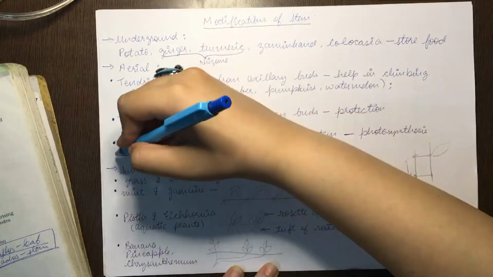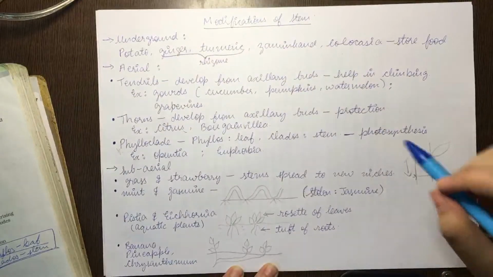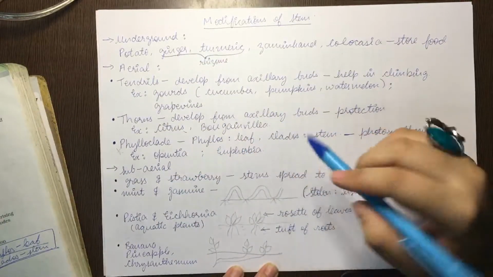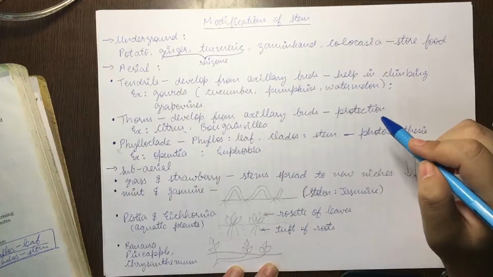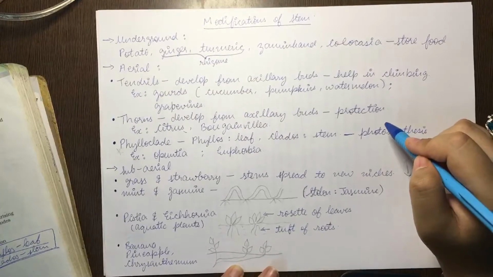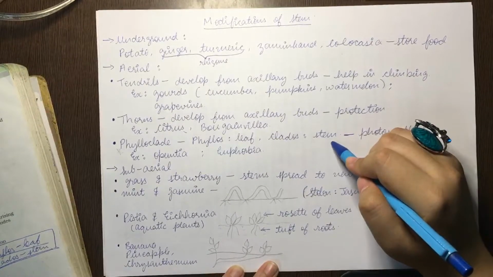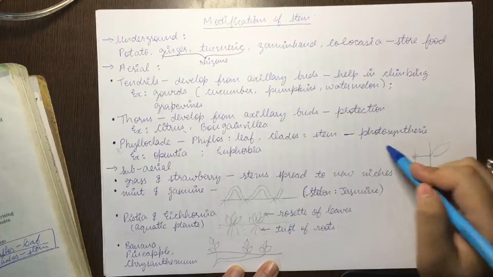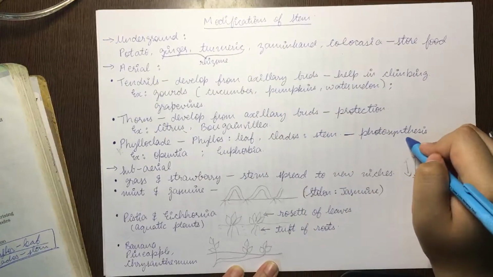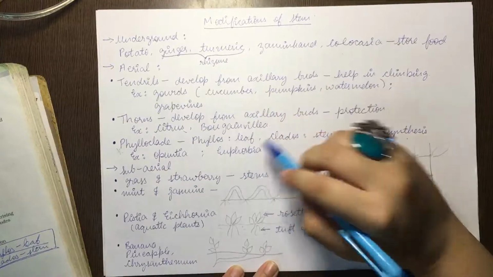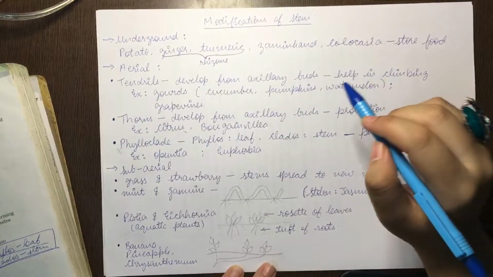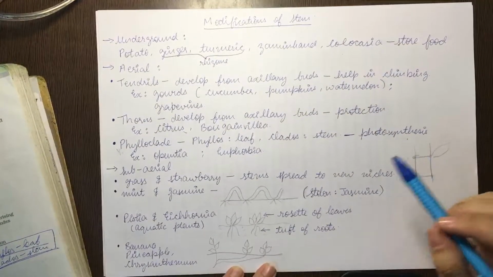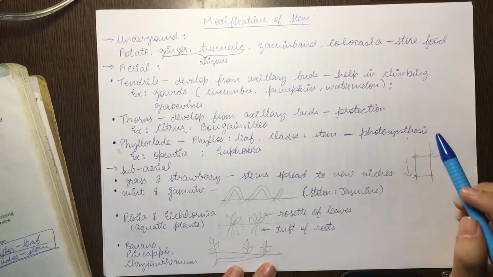Now phylloclade, this is very important. Phyllo here means leaf and clade means stem. So basically this is a stem that takes over the function of a leaf, and that function is photosynthesis. Example, Opuntia and Euphorbia.